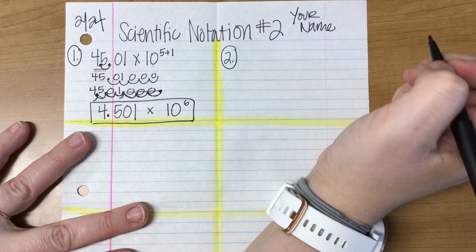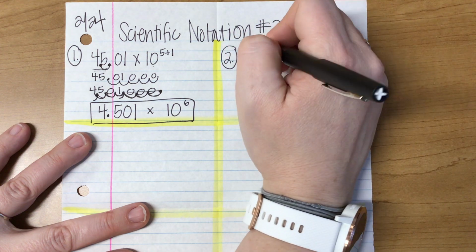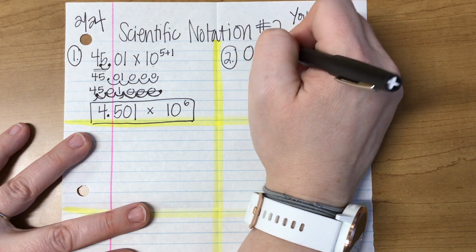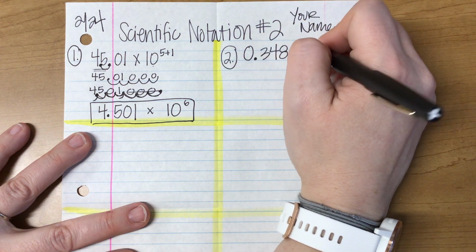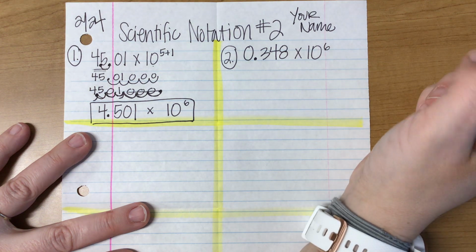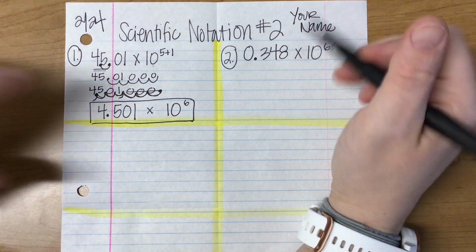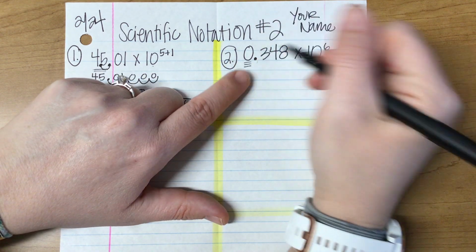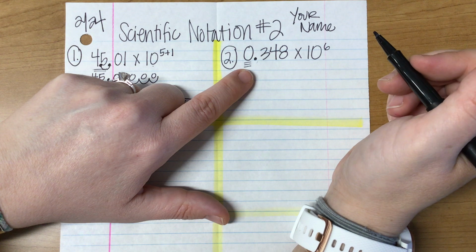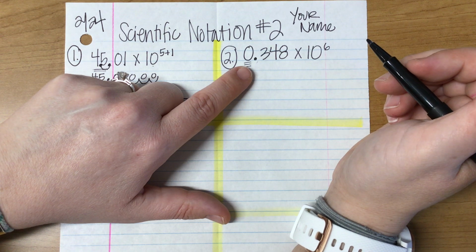Number 2, 0.348 times 10 to the 6th. So I know this is incorrect. There's a digit, 1 digit to the left, but that digit can't be a 0. It's a non-zero digit. It should be a non-zero digit, and this is 0, so it's not right.